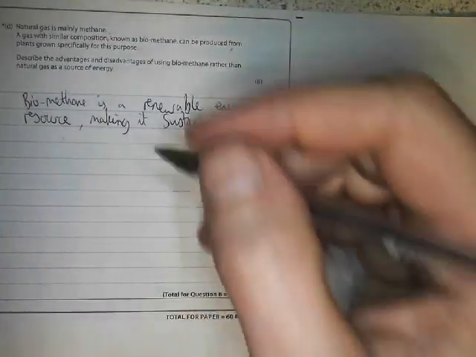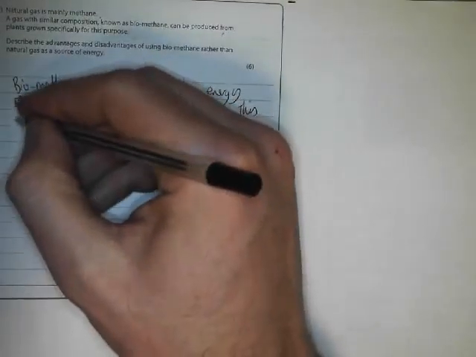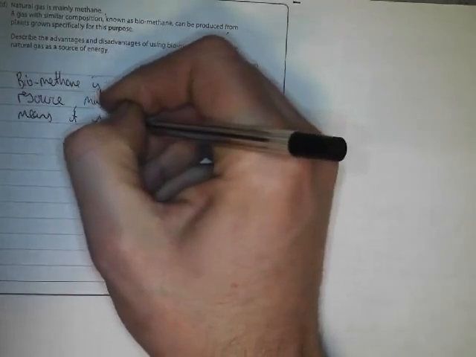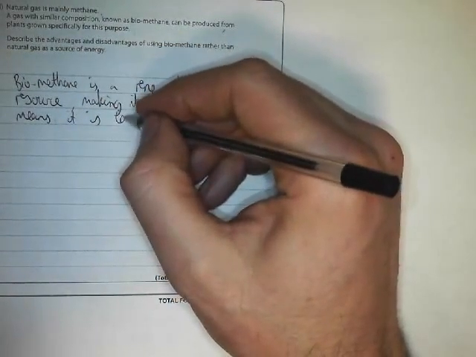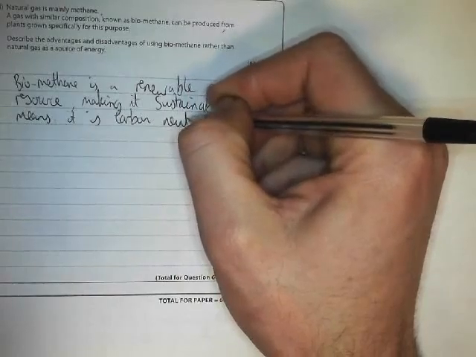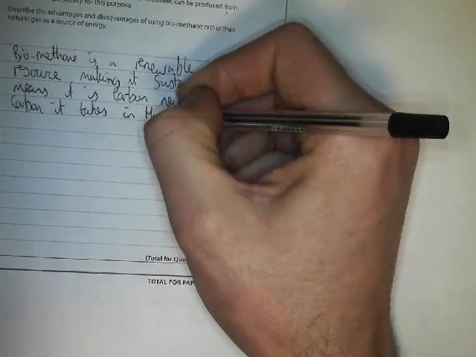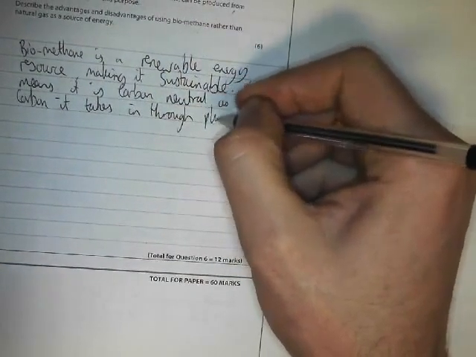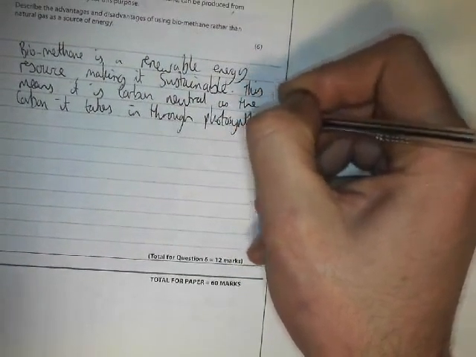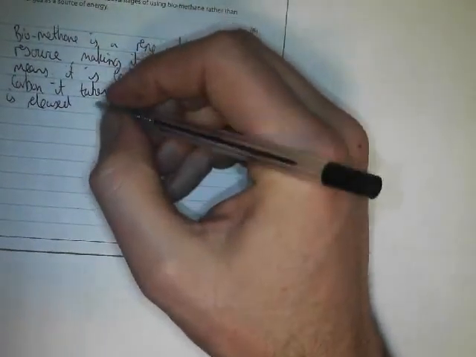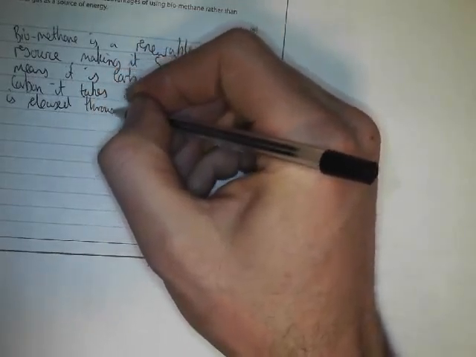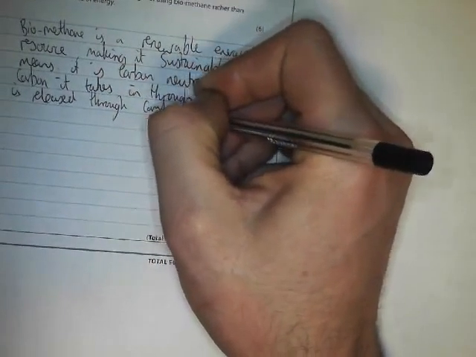Let's leave it there. This means it is carbon neutral, as the carbon it takes in through photosynthesis is released through combustion.